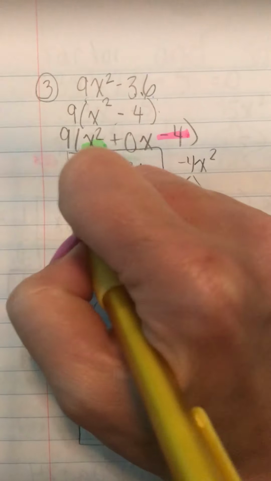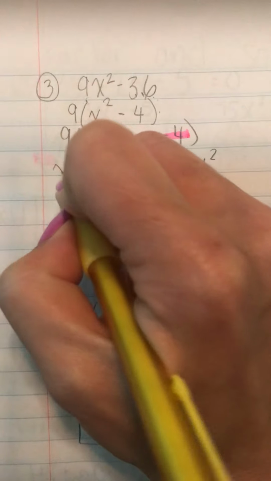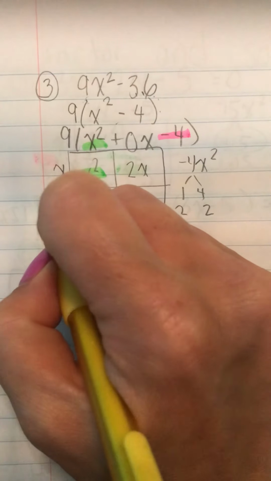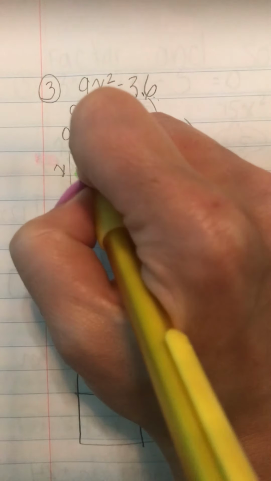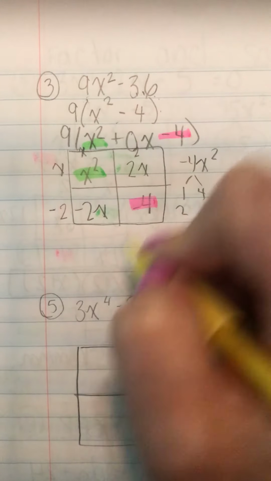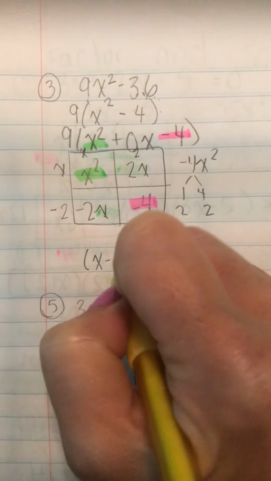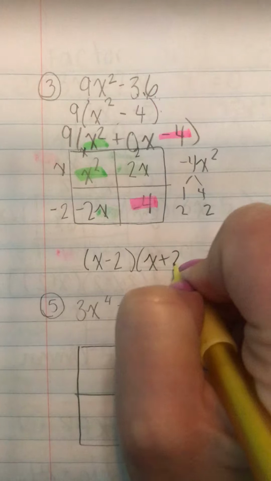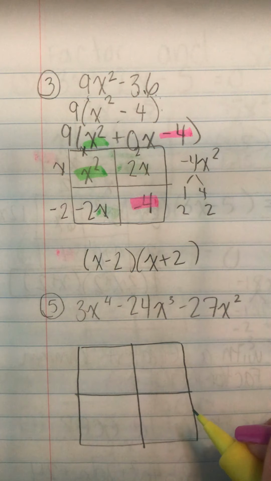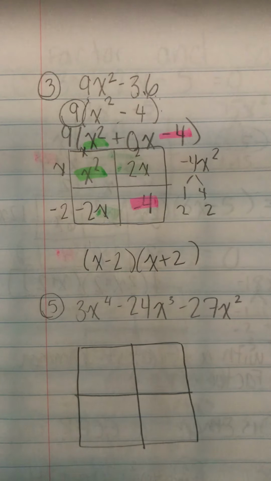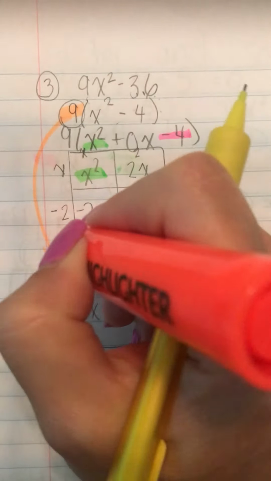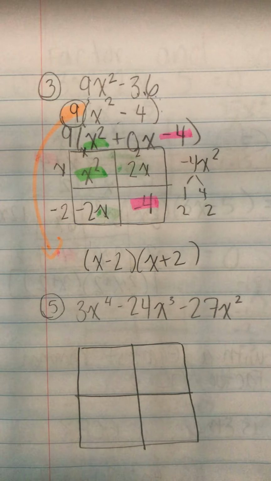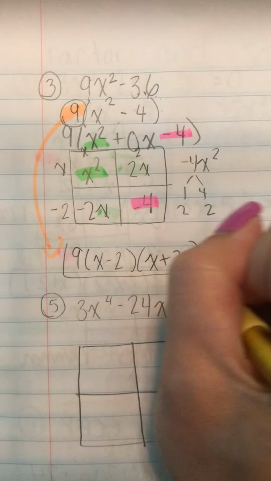2 and -2. Oh, I'm going to get a little tight, but I got to pull out my greatest common factor. This one's going to be an x up here, and this one's going to be a 2. So I have x minus 2 and x plus 2. But my answer is not right. I pulled out this greatest common factor to start, which means it has to go in the answer right here.